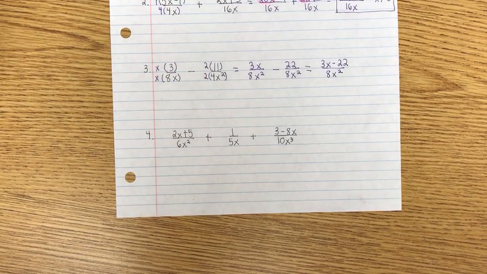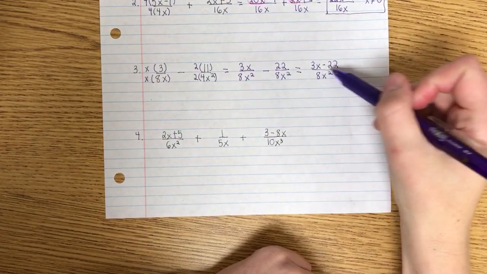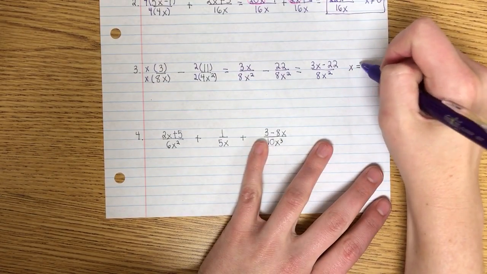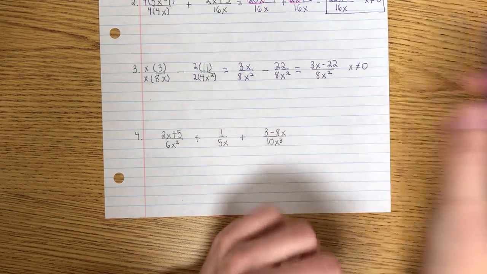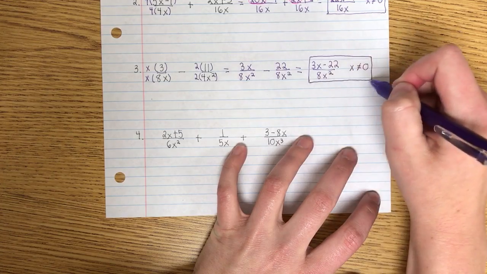And again, on this problem, and likely on a lot of these problems, you can't simplify. There's nothing that I can factor out, nothing that I can cancel. So I do need to state my restriction that x cannot equal 0 for the denominator here. And then I am done on that one.